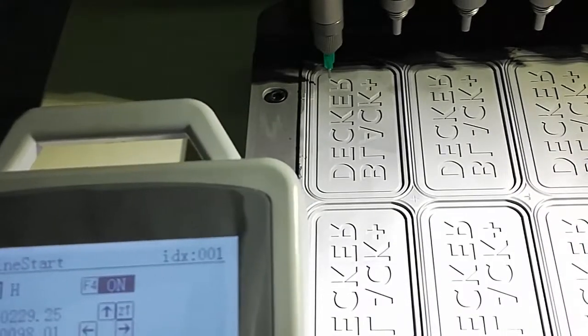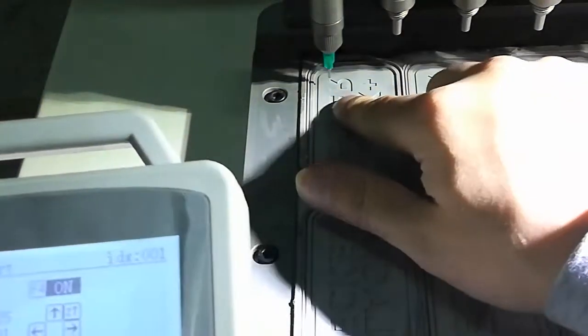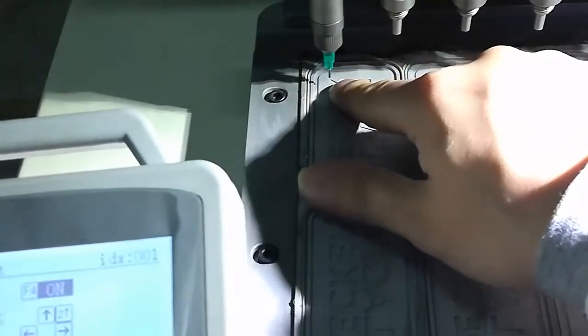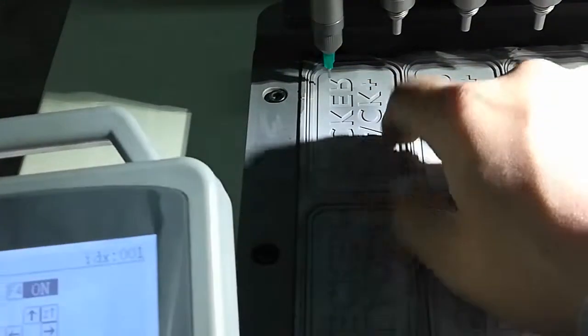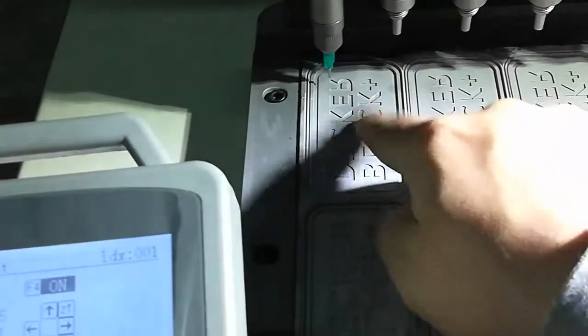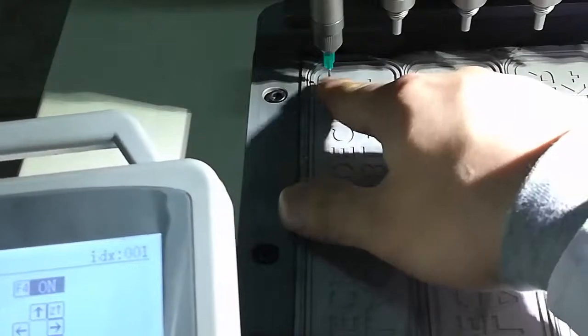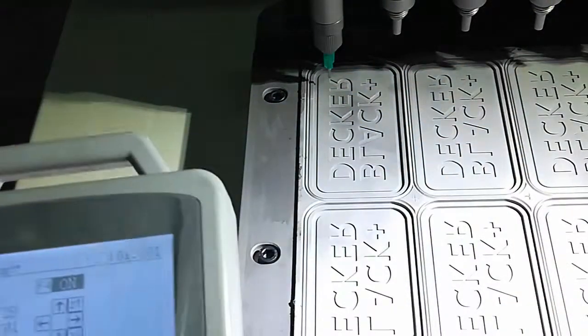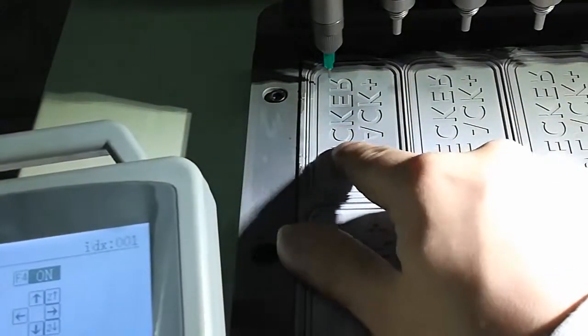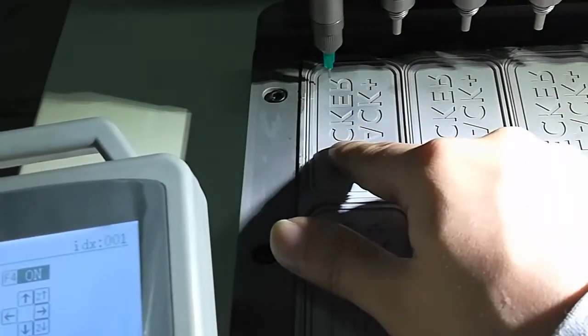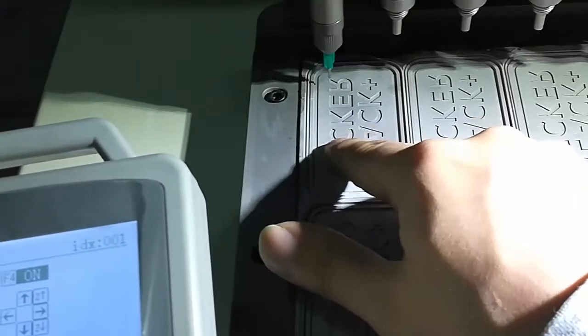What I want to point out here is that you need to keep the needle, the steel needle, from touching the mold. Do not touch the mold, because that will hurt the mold and will hurt the needle. And the second point is that you need to keep the needle, the steel needle, in the center of the curves, to make it run smoothly around the shape of different letters and different designs.